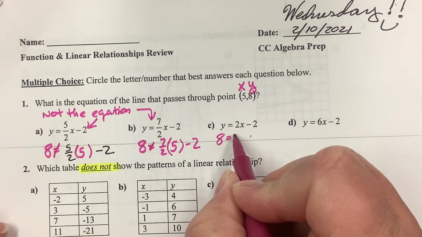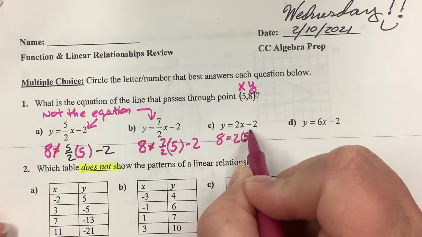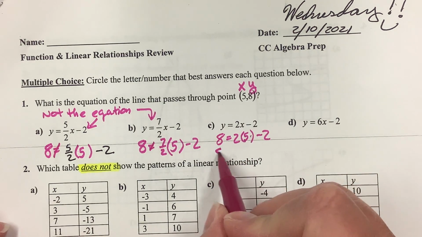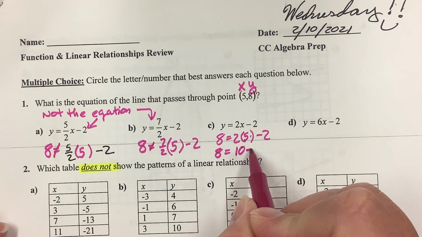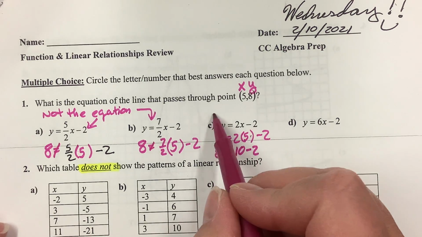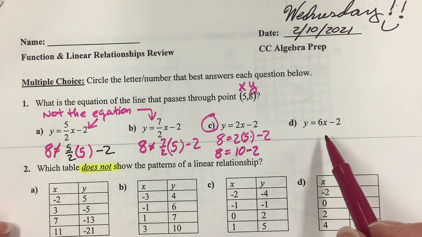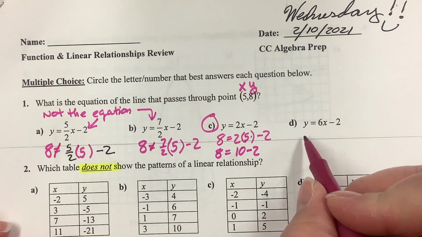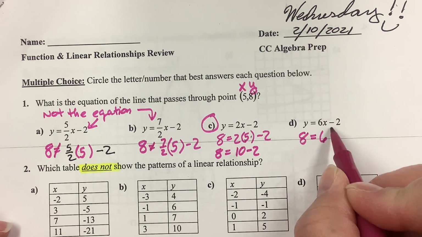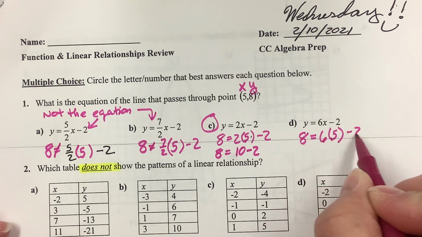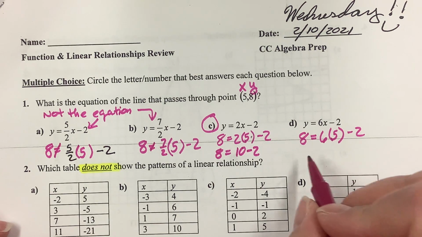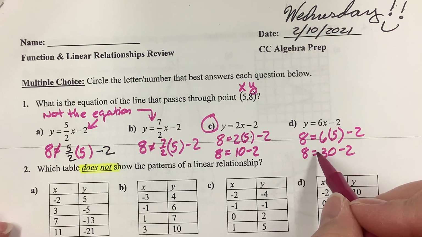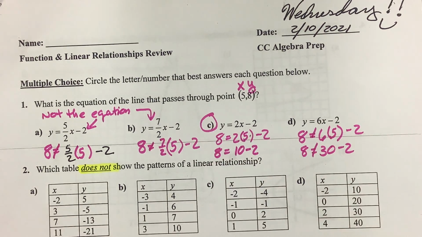Now I'm going to try here. 8 equals 2 times 5 minus 2. Oh, wait, this is going to work. 8 equals 2 times 5 is 10, minus 2. 10 minus 2 is 8. This one worked. Yay! Let's see if this one works too, though. Sometimes you have to check. So 8 equals 6 times 5 minus 2. 6 times 5 is 30. So 8 equals 30 minus 2. That's not going to work either. So it's definitely C.